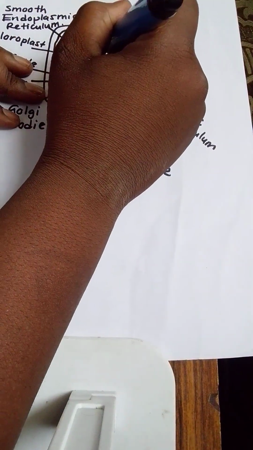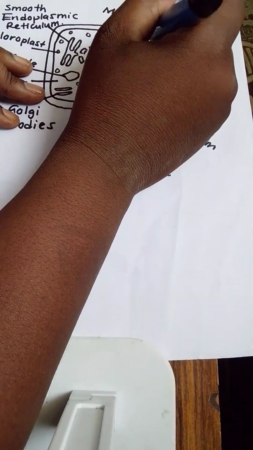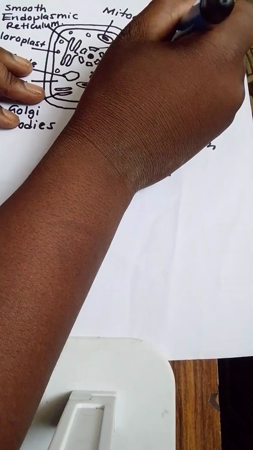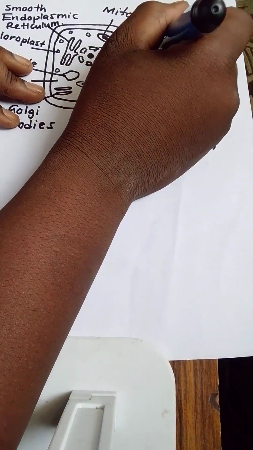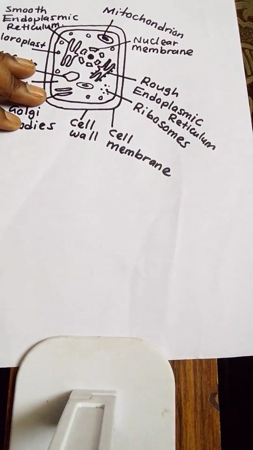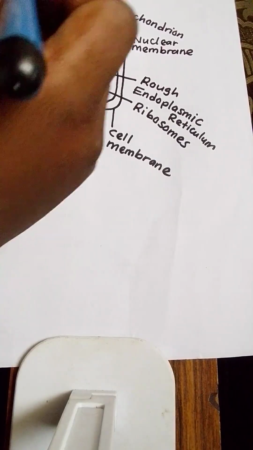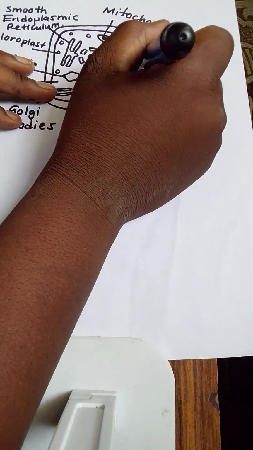Then this one is called the nuclear membrane. What else do we have?